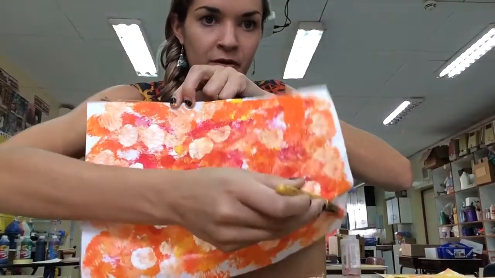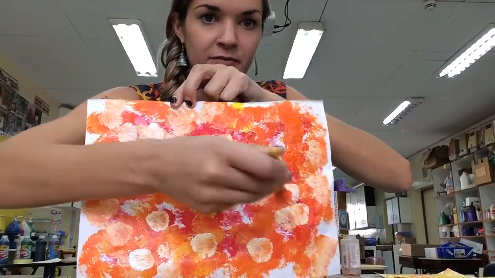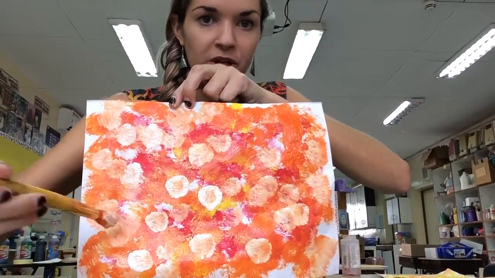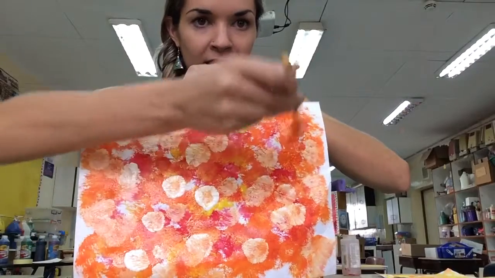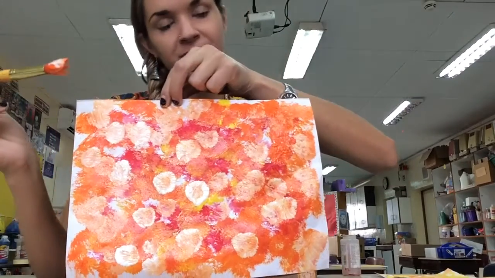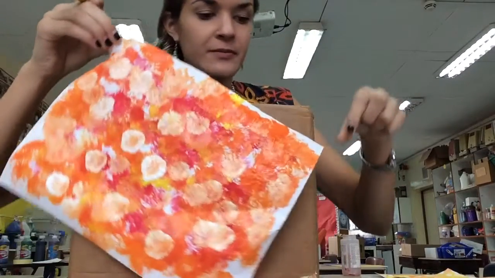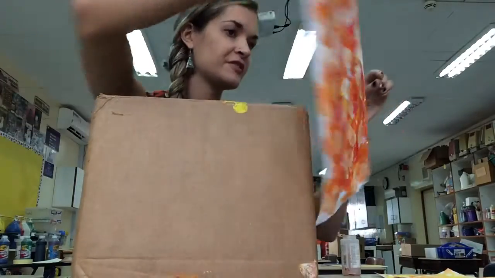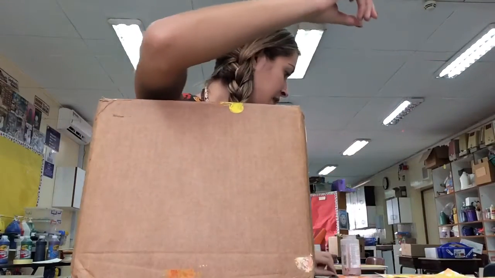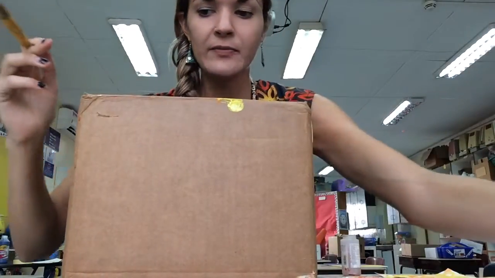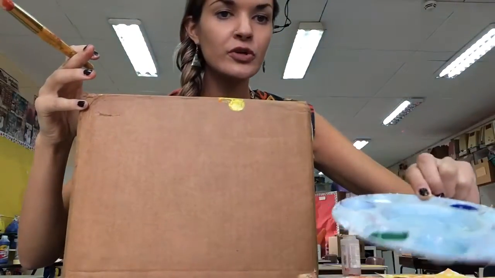So I have now done my warm color painting, and it looks pretty fluffy. The texture is fluffy. So I'm going to put this to the side, and now I'm going to switch paint palettes. I'm going to put my warm colors away, and now I'm going to use the cool colors.